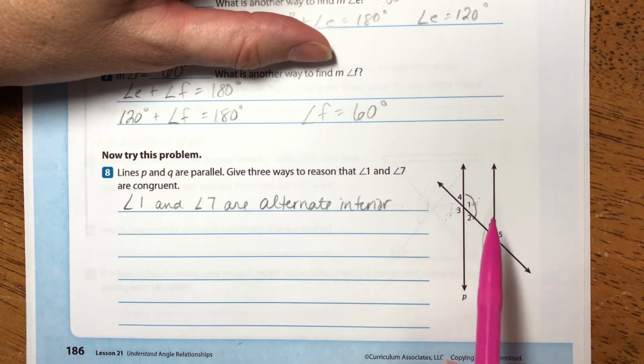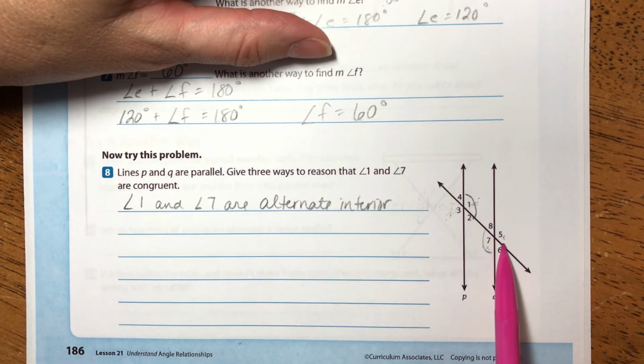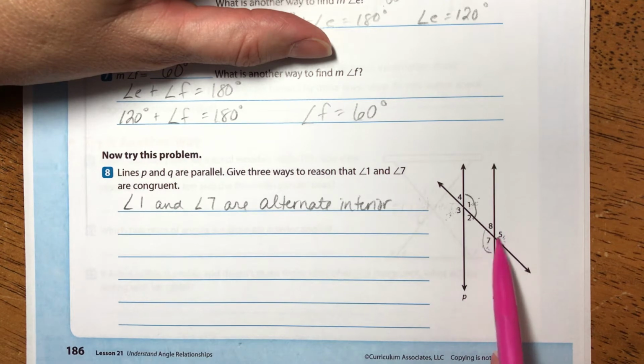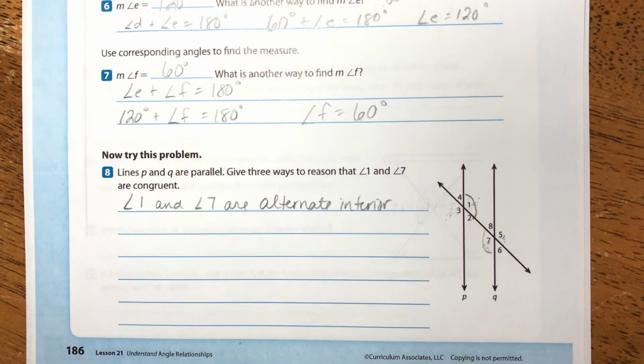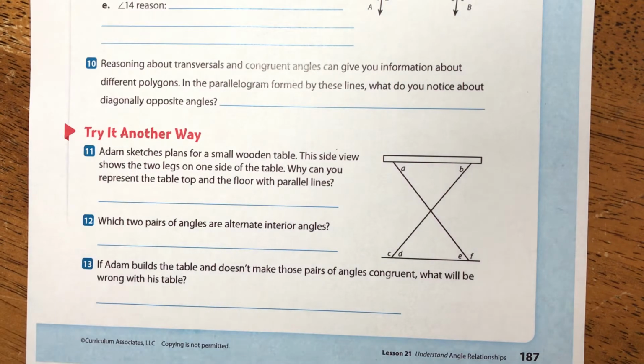Angle 1 and angle 5 are corresponding. So these two are in the same location. That means they're congruent. They're also obtuse. Did you catch all that? All of these are obtuse. So these two would match because they're corresponding, and these two would match because they're vertical. So angle 1 and angle 7 are congruent because these two are corresponding and these two are vertical. Wow, that's a lot. Okay, let's keep going.